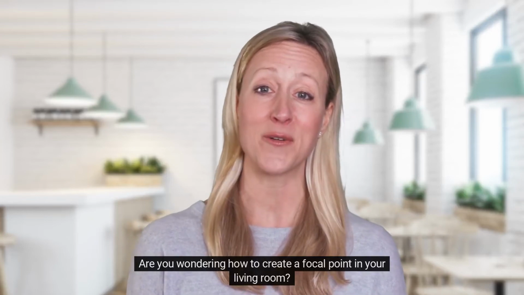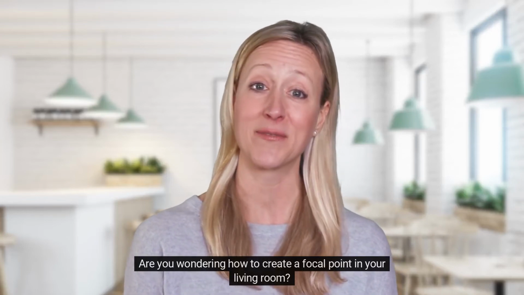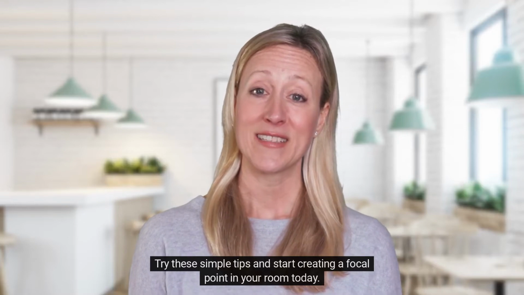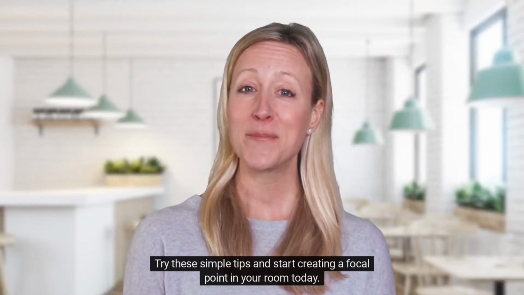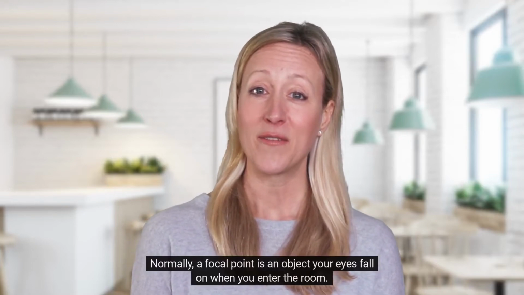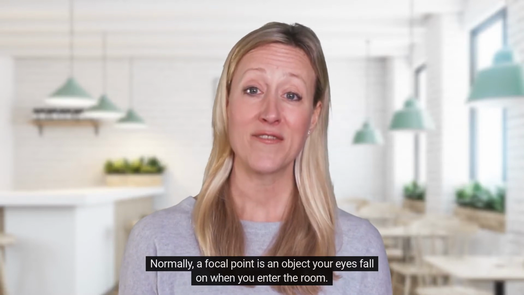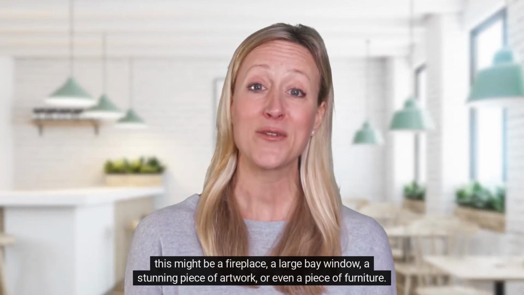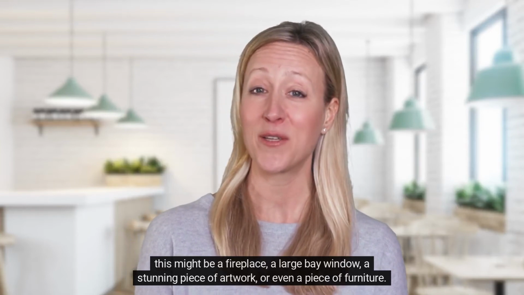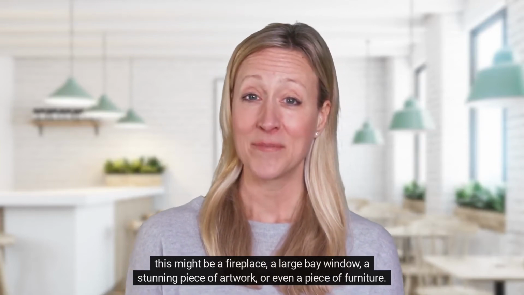Are you wondering how to create a focal point in your living room? Try these simple tips and start creating a focal point in your room today. Normally, a focal point is an object your eyes fall on when you enter the room. This might be a fireplace, a large bay window, a stunning piece of artwork, or even a piece of furniture.